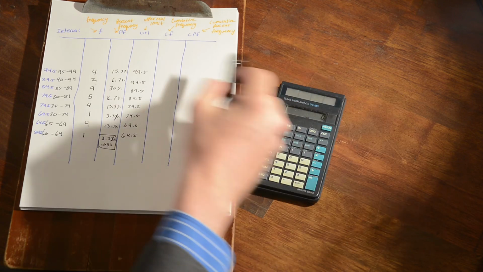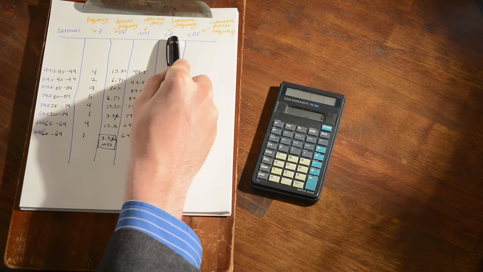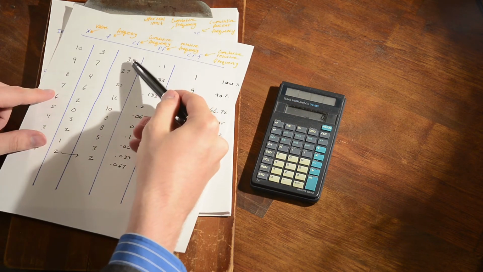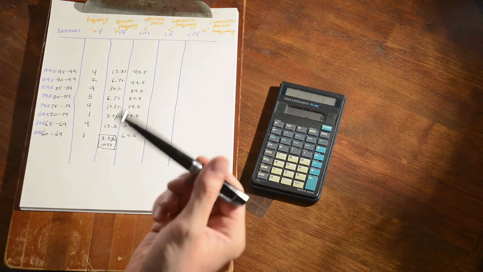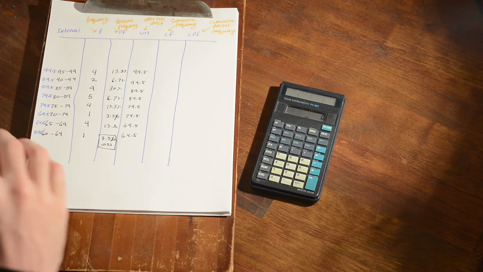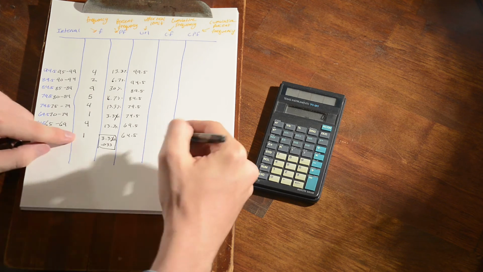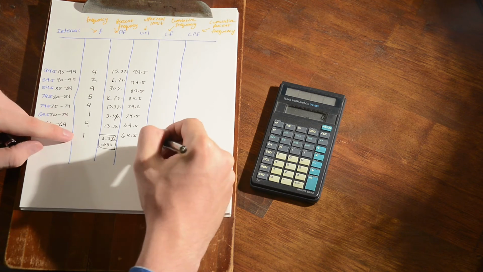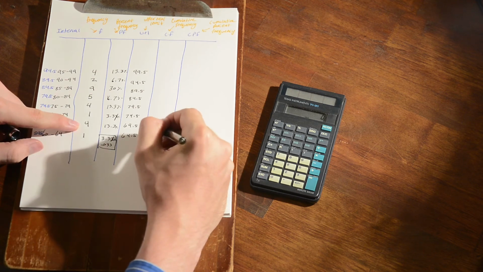Next, we have our cumulative frequency column. This is exactly like the cumulative frequency column that we discussed on the individual frequency table. If you need a more in-depth view on that, you can go back and look at that video. But we have 1 at or below this interval. Then we take the next interval. 1 plus 4 is 5.